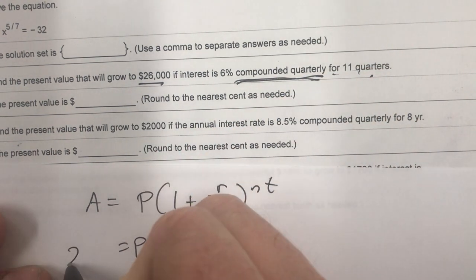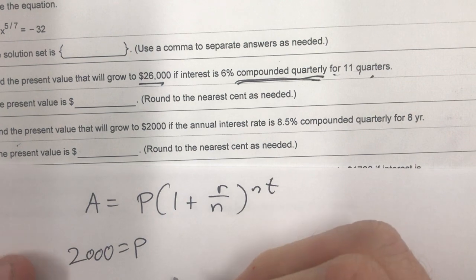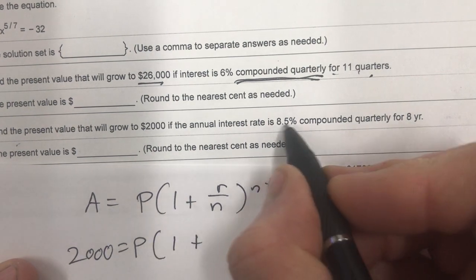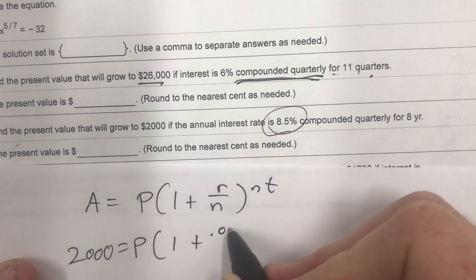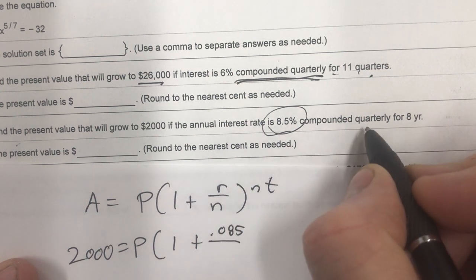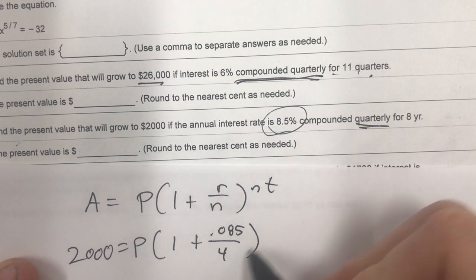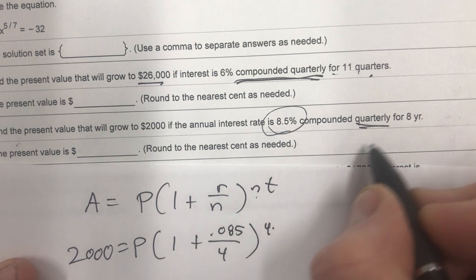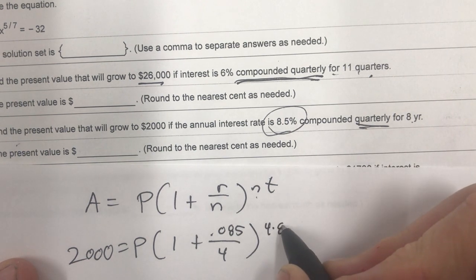It's going to grow to 2,000. That's going to be my accumulated value. I've got 1 plus, where's my rate, which is 0.085, compounded quarterly again, which is 4. And I'm going to put 4 here for n, and then it's 8 years, which would be an 8 there.